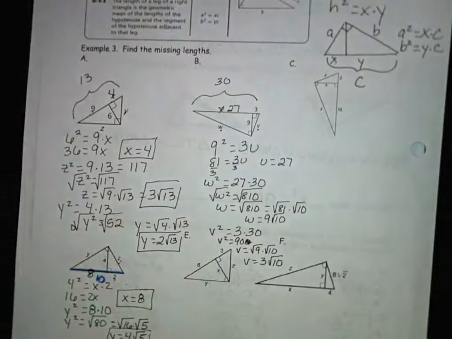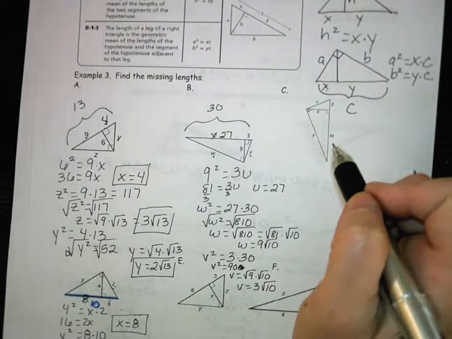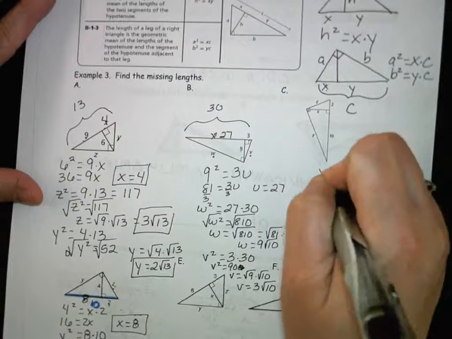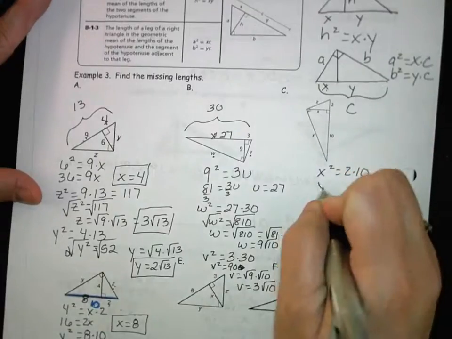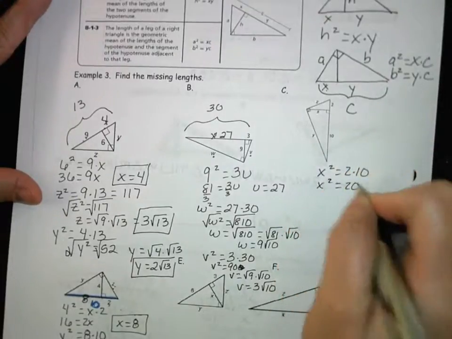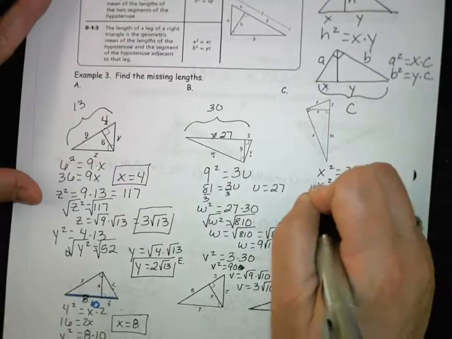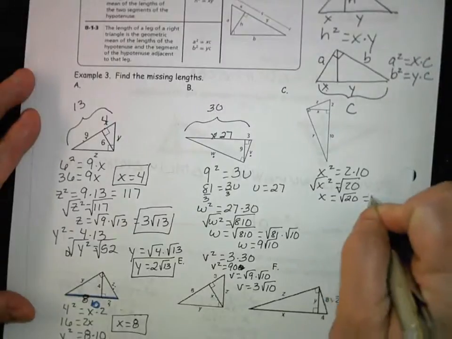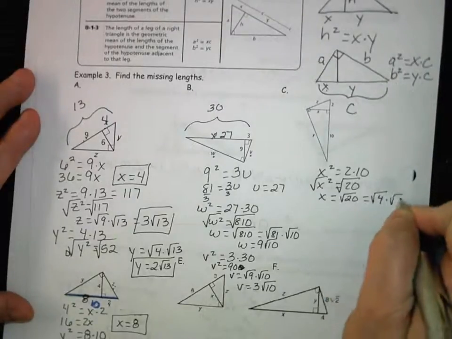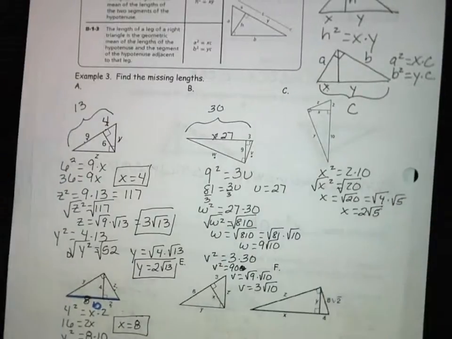Example C, we're going to do this altitude squared. Now rather than left and right, we're at top and bottom. So we will have x squared equals 2 times 10. So x squared equals 20. And when we square root both sides, we end up with the square root of 20. Square root of 20 can be rewritten as the square root of 4 times the square root of 5. So x becomes 2 square root of 5.